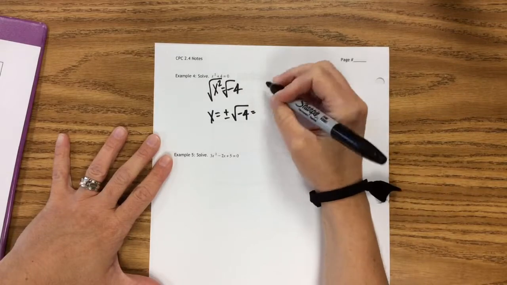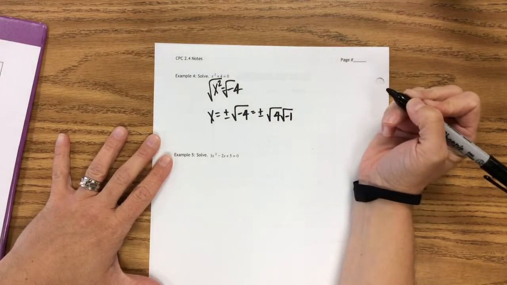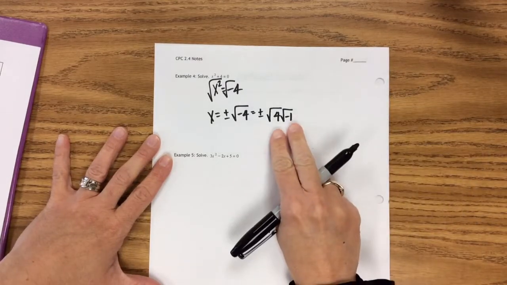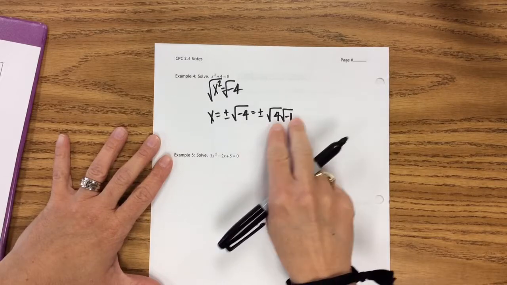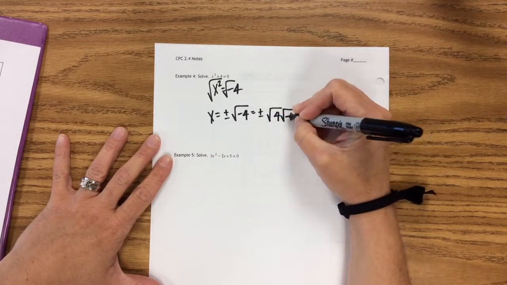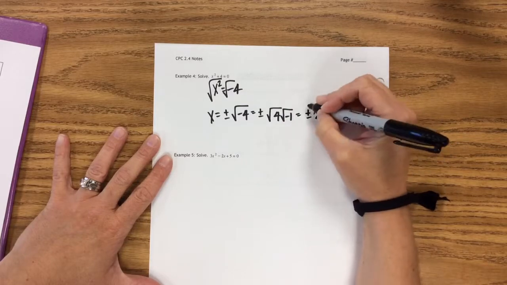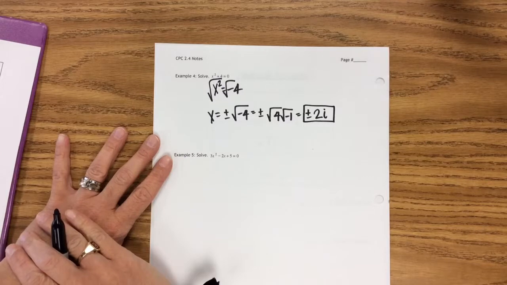What I want to do is break that down a little bit, and I can write that as square root of 4 and square root of negative 1. And the reason I want to break it down is 4 times negative 1 is negative 4, so I can do that, and I know the square root of 4 is 2, and I know the square root of negative 1 is i. So it allows me to simplify to plus or minus 2i.